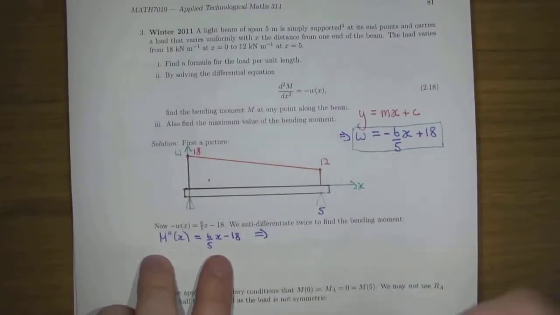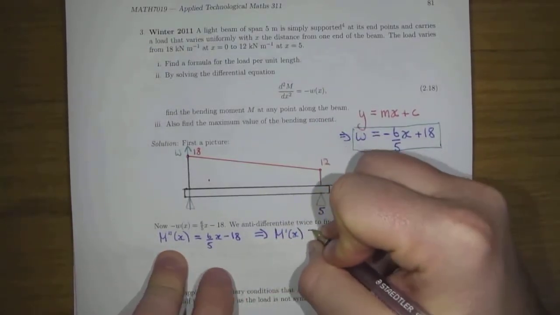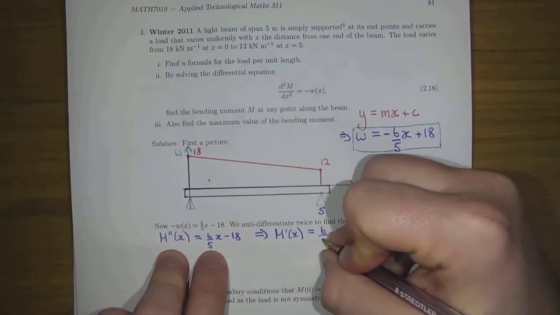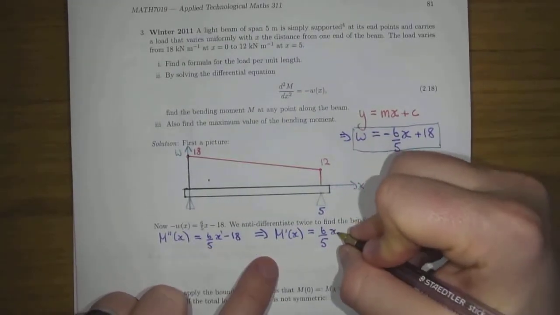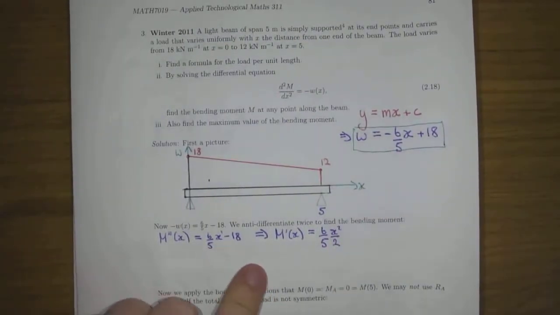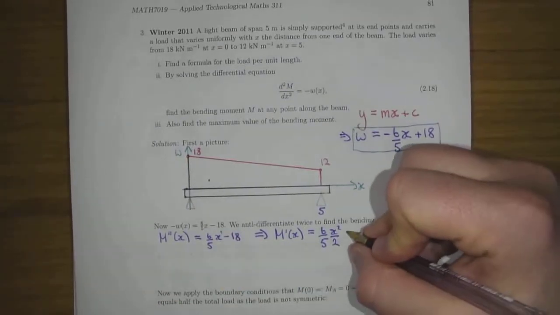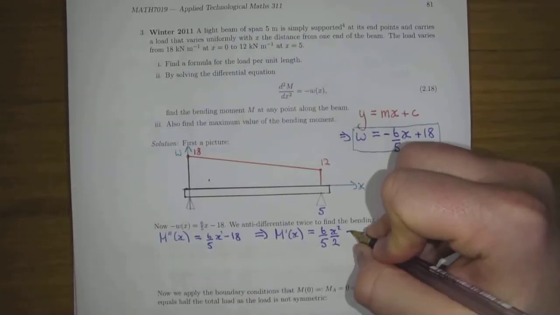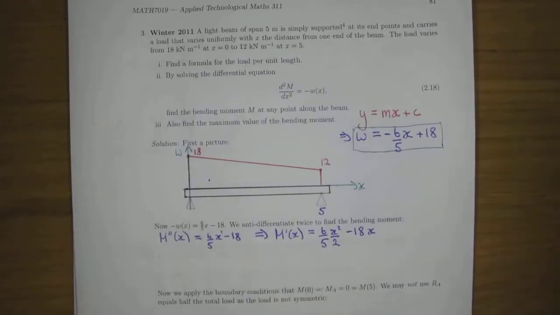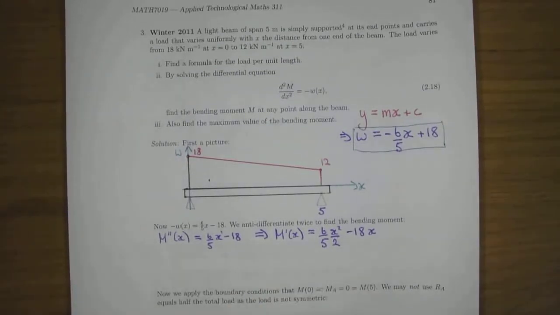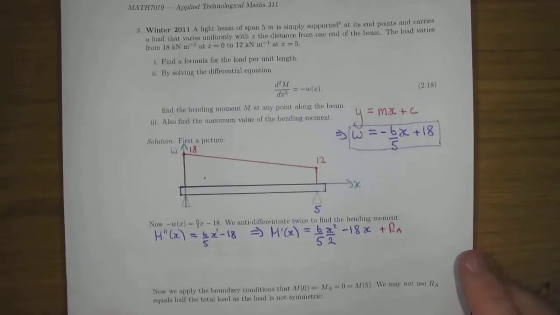So anti-differentiating both sides. The antiderivative of the second derivative is the first derivative. We're going to fix the constant 6/5. And what's the antiderivative of x? The antiderivative of x is x squared over 2. So there's no need for step functions or u's or deltas here if you've got a linear load. Then what is the antiderivative of minus 18? Well, you'd need minus 18x to differentiate to get minus 18. I pick up a constant, and if you start doing your exercises, you get used to it. It is RA. Okay, and now we'll go at it again.